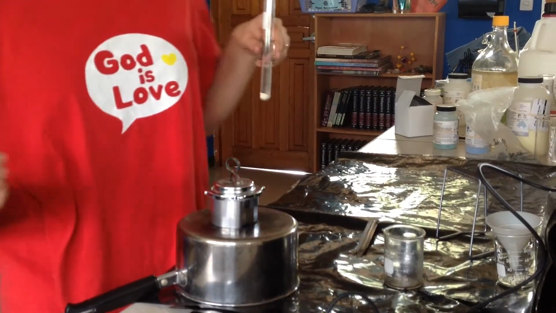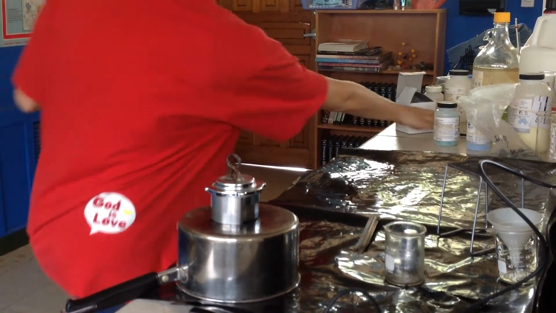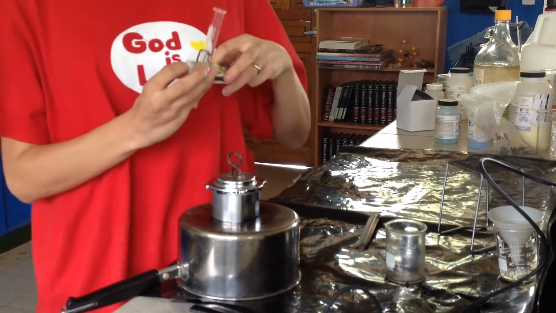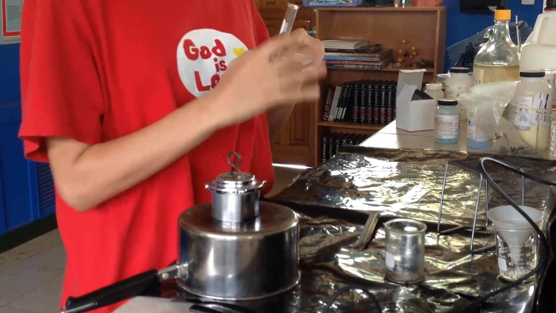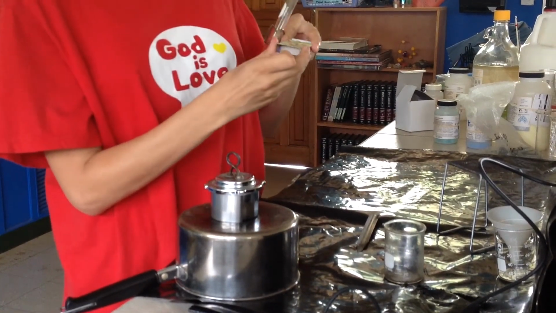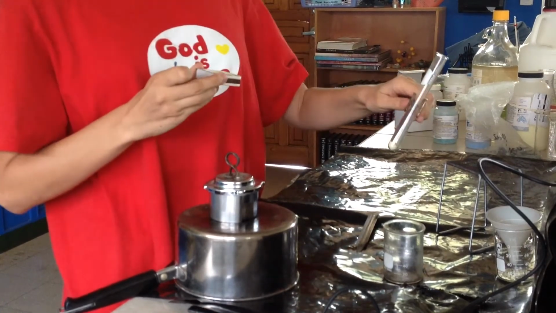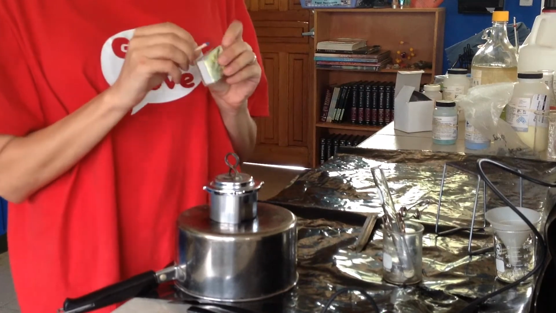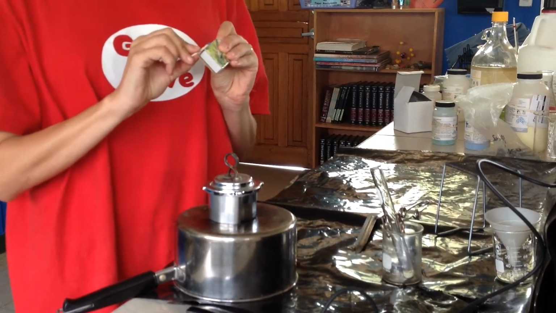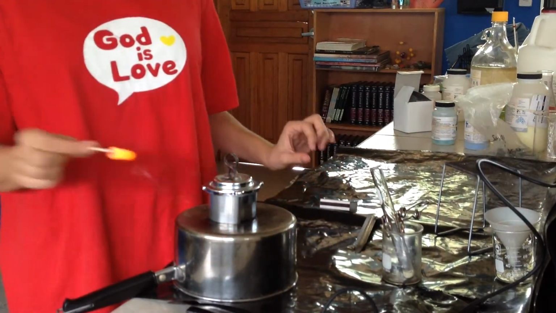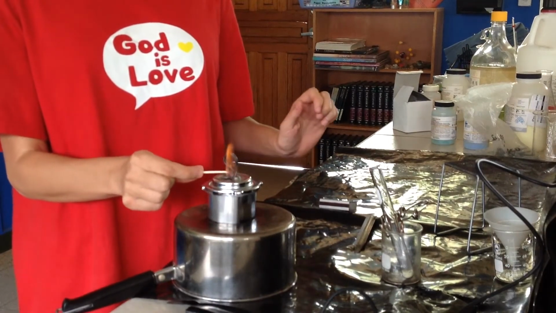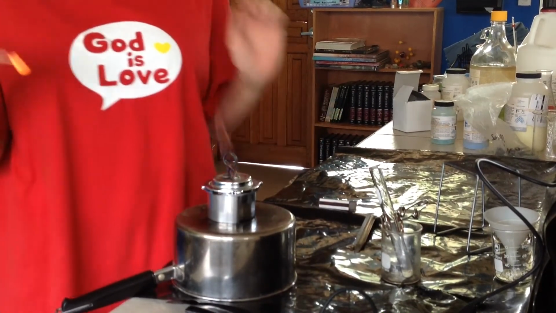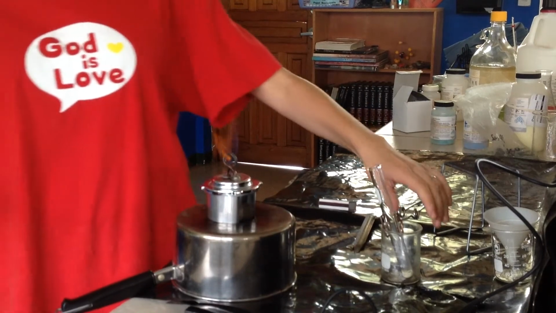Okay, let's get our heat, and let's try it out. So again, we're mixing sulfur and iron, which when activated by heat should form a new compound. You will need to specify what kind of a reaction this is and what evidence there is that a reaction is taking place.